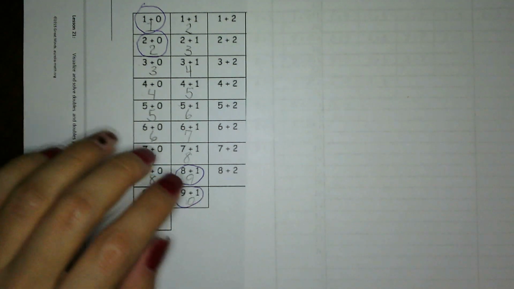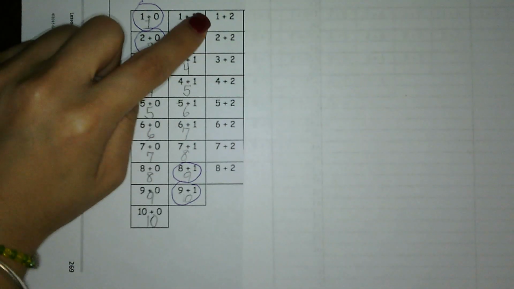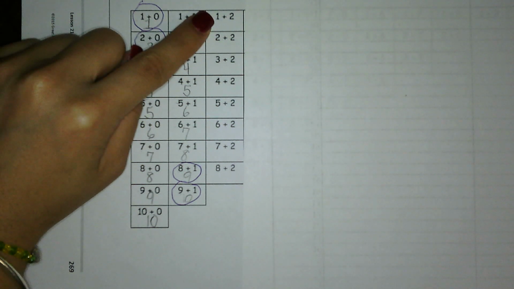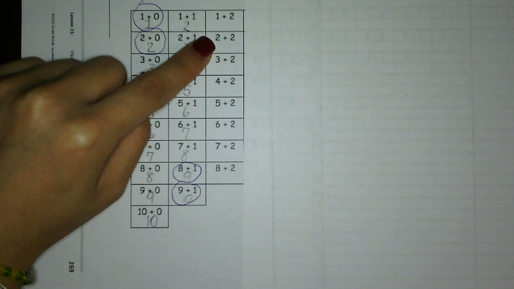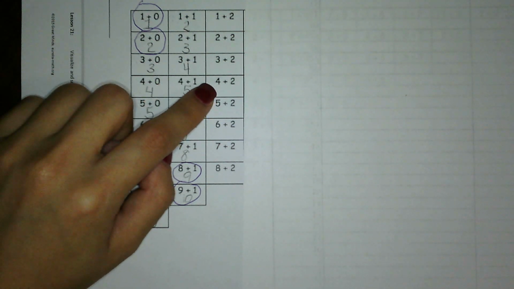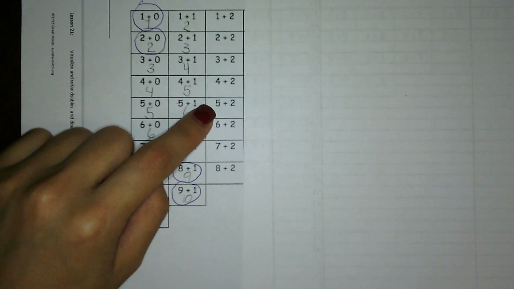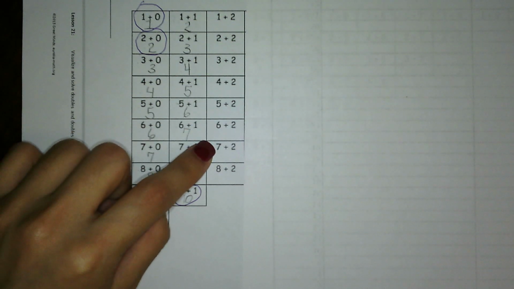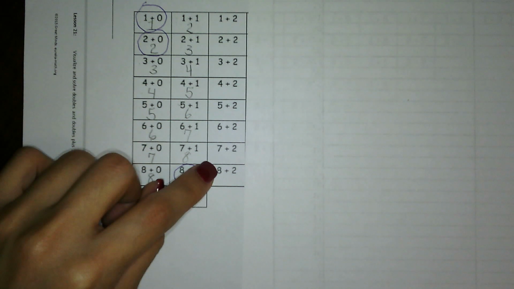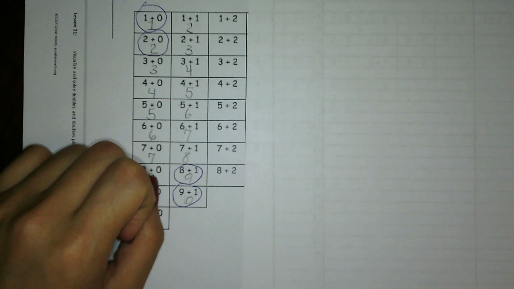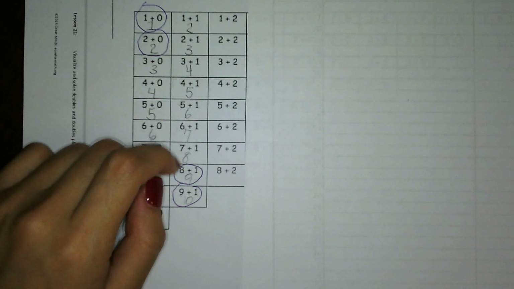Next column, read the expressions aloud with me, starting from the top. Get ready. 1 plus 2, 2 plus 2, 3 plus 2, 4 plus 2, 5 plus 2, 6 plus 2, 7 plus 2, 8 plus 2. Awesome. What did you notice was the same as we read each expression?